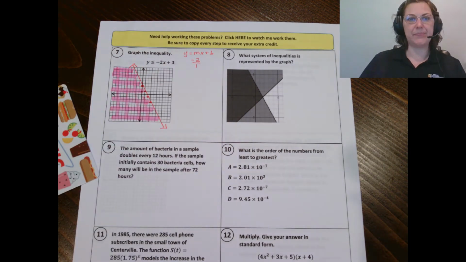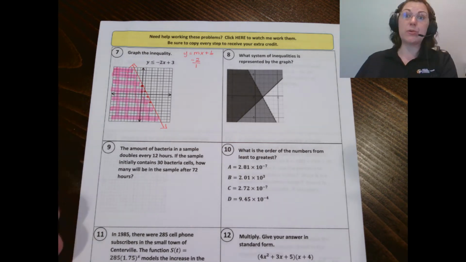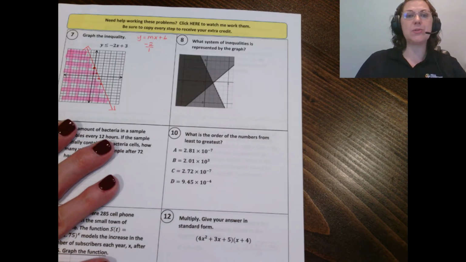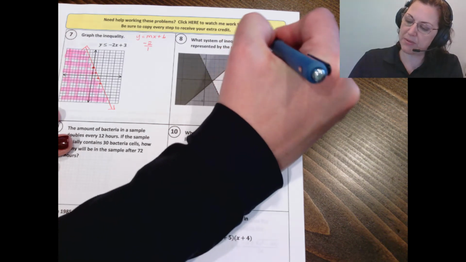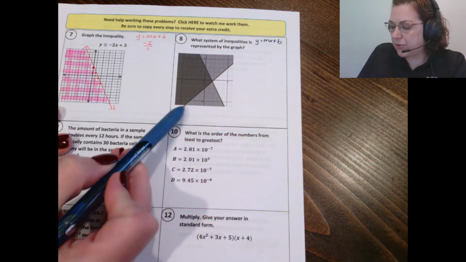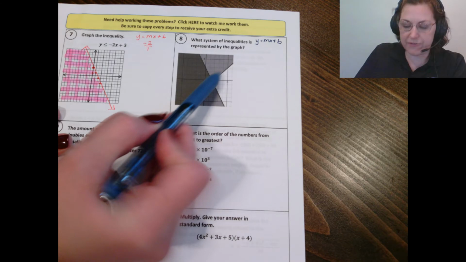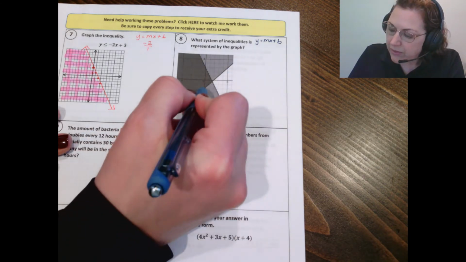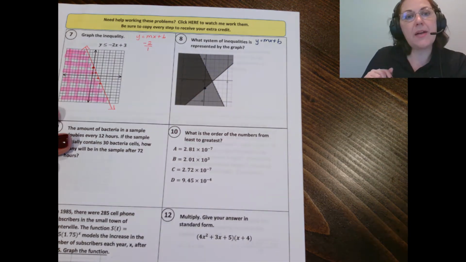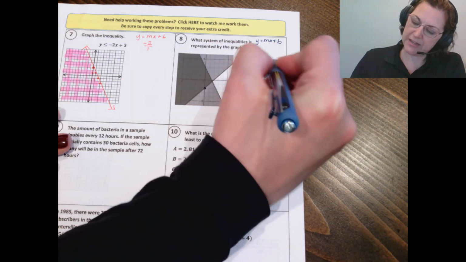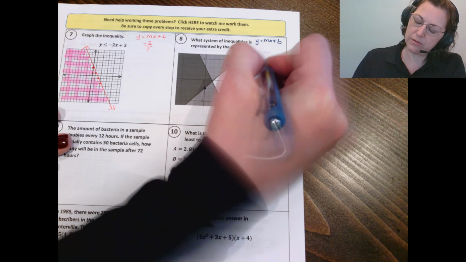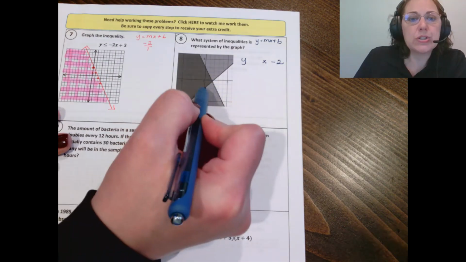All right, we're going to do the same thing for number 8, but we're going to go in reverse. This time we have the shadings and we want to write inequalities for them. So we're still going to play on that y equals mx plus b form. Let's do this solid line here first. I'm pointing out the y-intercept is at -2. So I know that b is -2. And then count your slope from here.